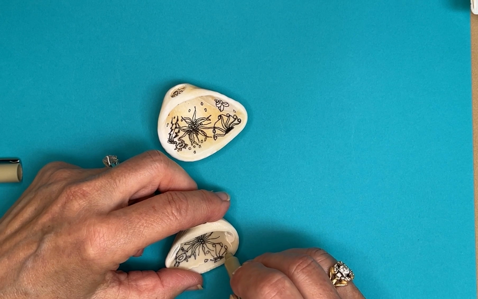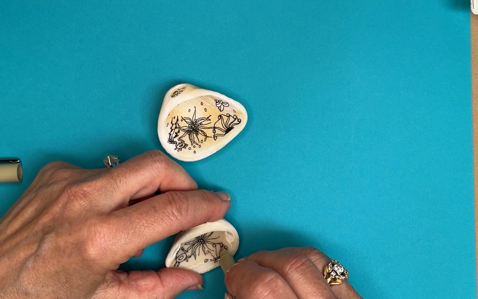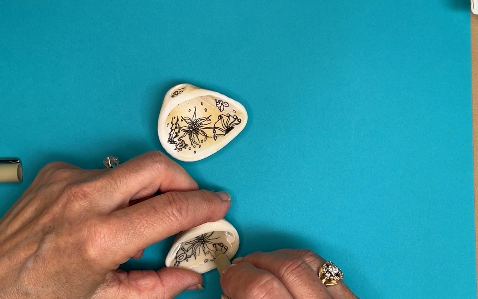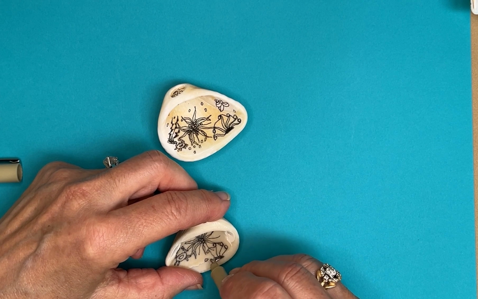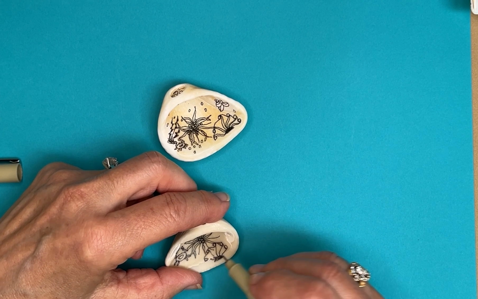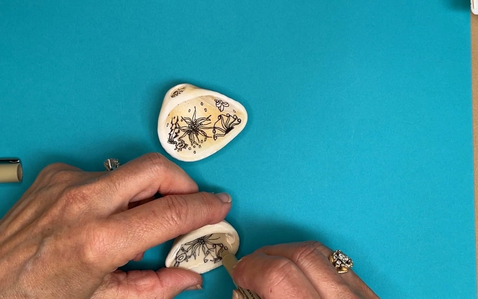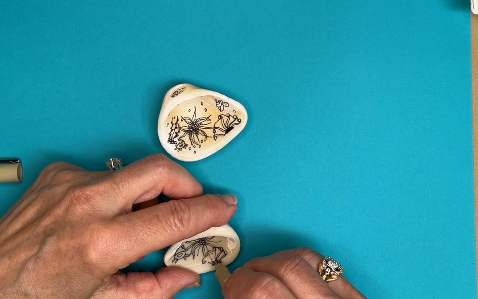And then remember, it's underneath and over, under and over, under and over. And I probably even have enough room for that embellishment.